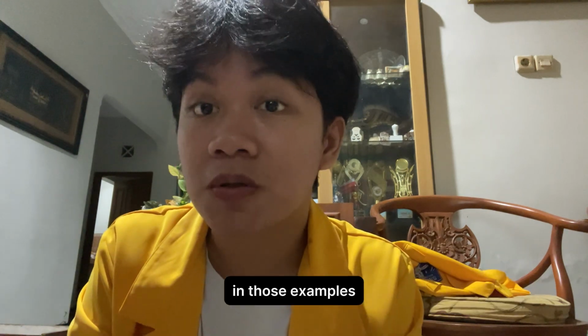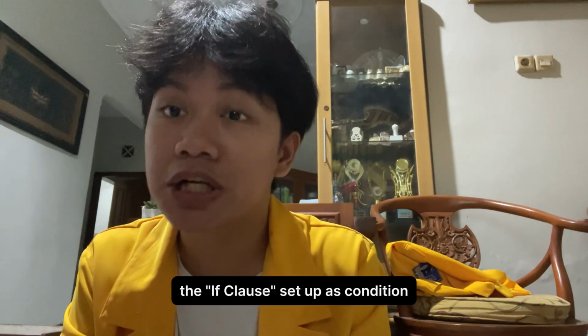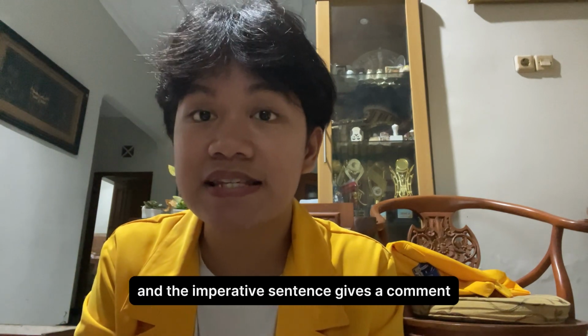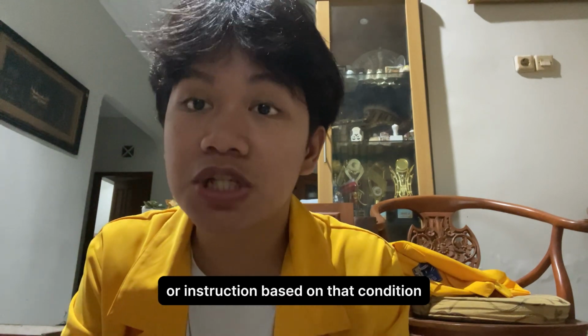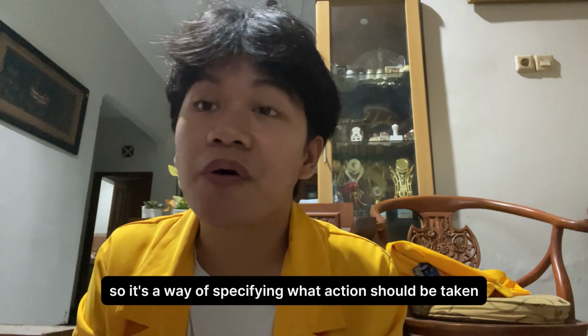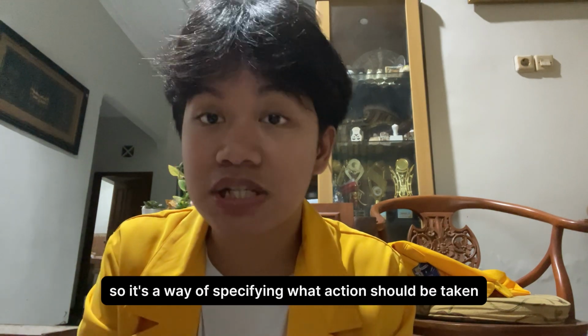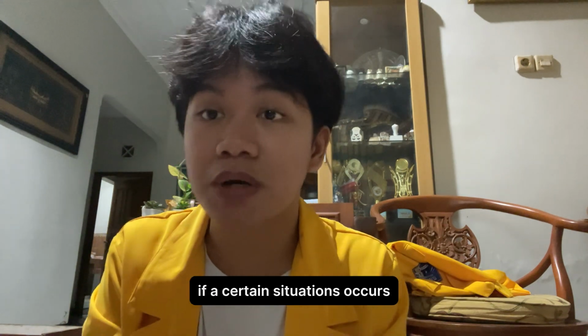In those examples, the if clause sets up a condition, and the imperative sentence gives a command or instruction based on that condition. So it's a way of specifying what action should be taken if a certain situation occurs.